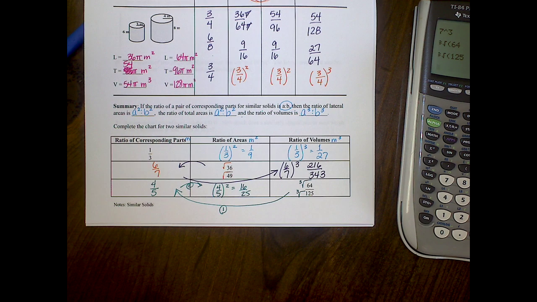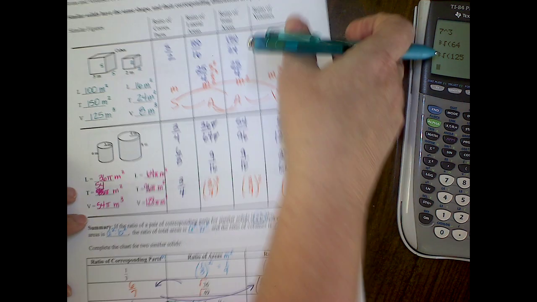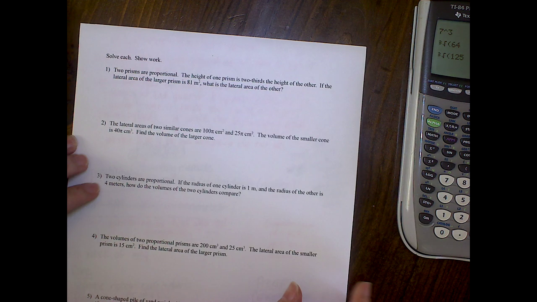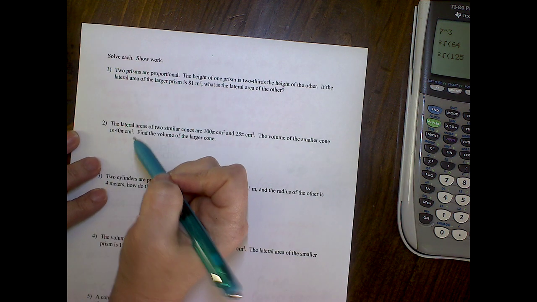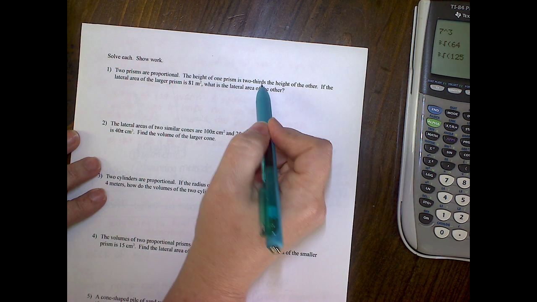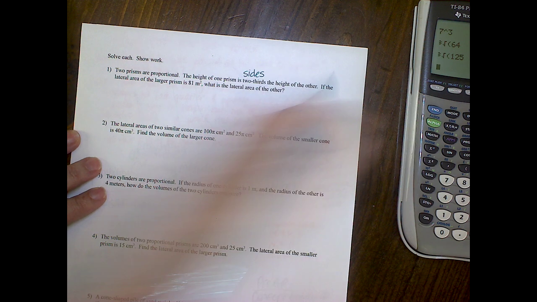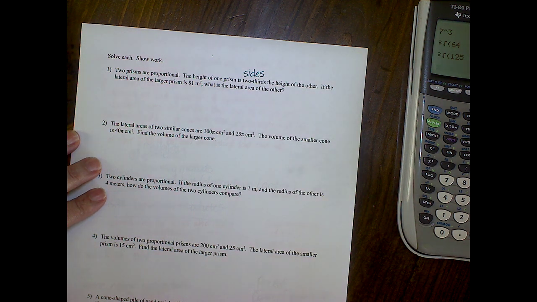Okay, so everything has to come back to what happens to the sides so that you can figure out what happens to all of the other pieces. So let's look at some problems with this. Two prisms are proportional. The height of one prism is 2/3 the height of the other. Okay, this is talking about the sides. If the lateral area of the larger prism is 81 meters squared, what is the lateral area of the other?